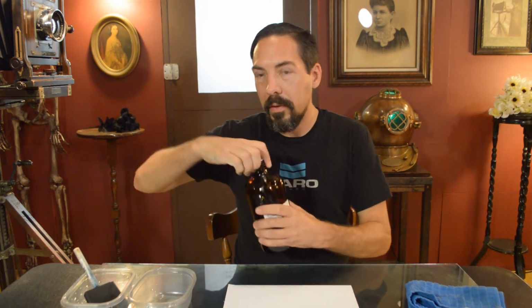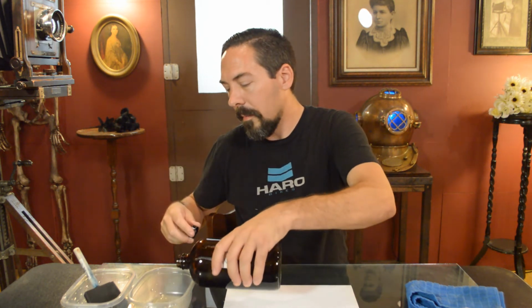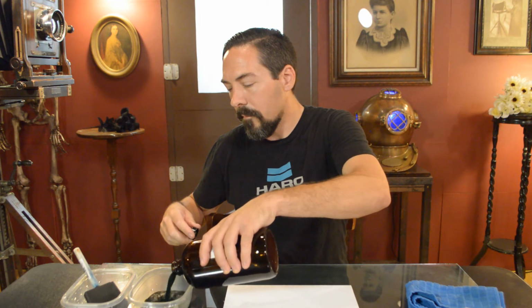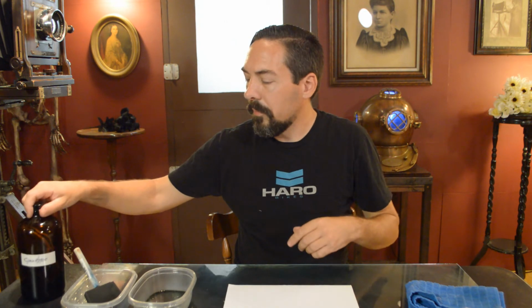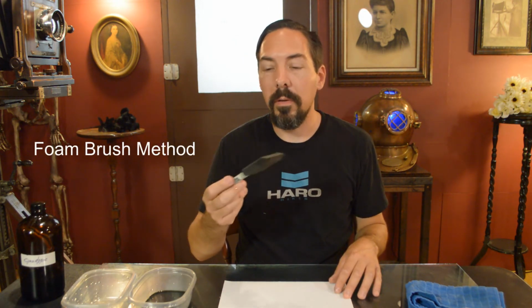Now usually when I do this process I'll do about 20 to 40 sheets at a time because you're going to make a lot of mistakes, or there will be a lot of papers that aren't coated right or exposed properly, and it's really a numbers game, a hit and miss when you work with these alternative processes. So let's go ahead and pour this into here. It's about as much as we're going to use. Now what I like to use is a foam brush that you get from like Lowe's paint department.